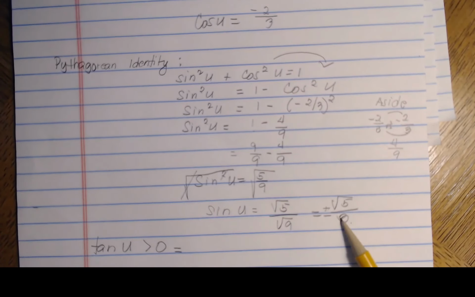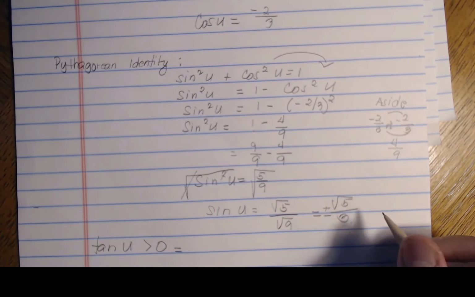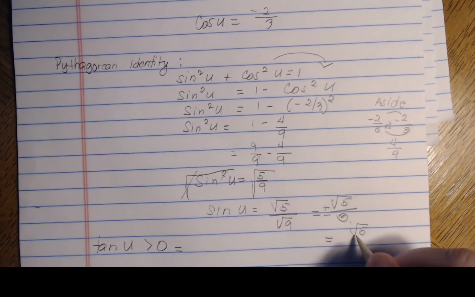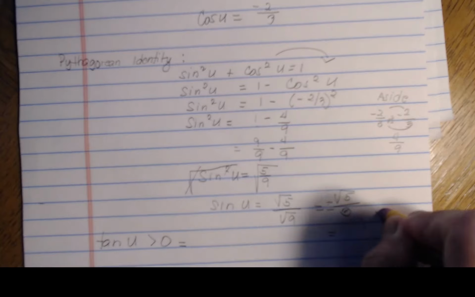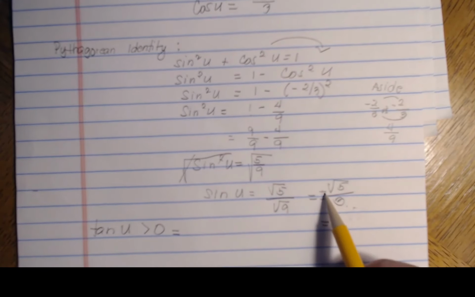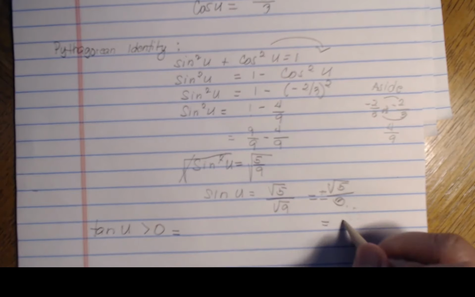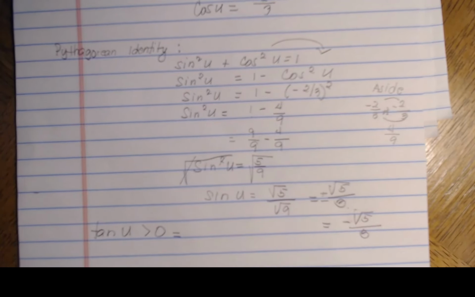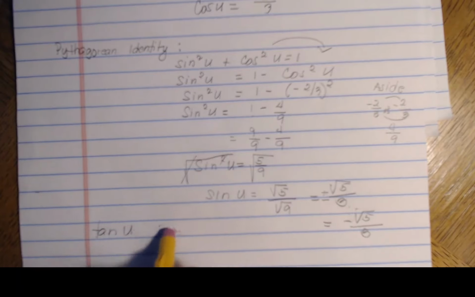So therefore, I have to pick negative square root of 5 over 3. Between positive and negative, I have to pick negative square root of 5 over 3, because if I plug in here, I want my tangent to be positive.